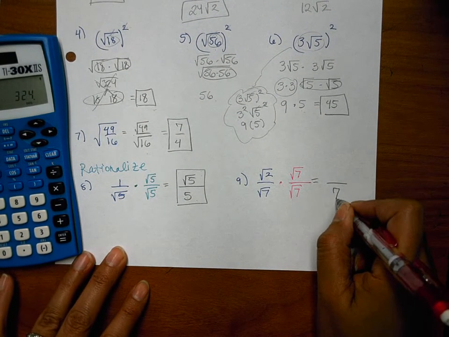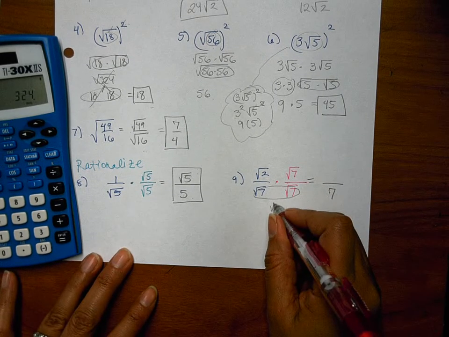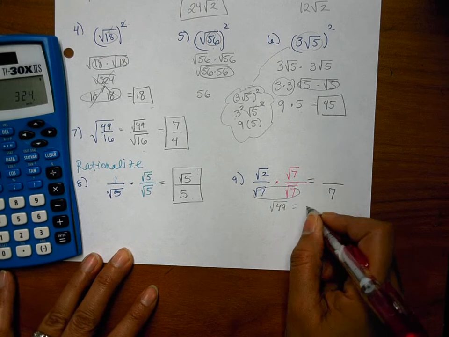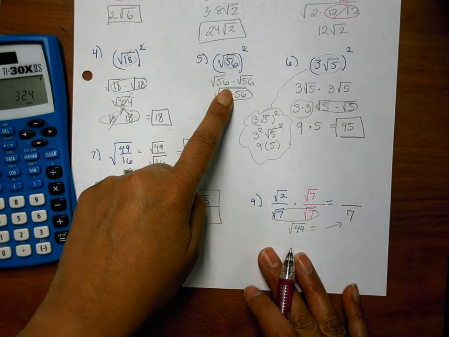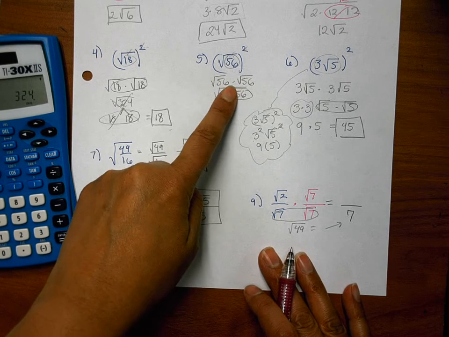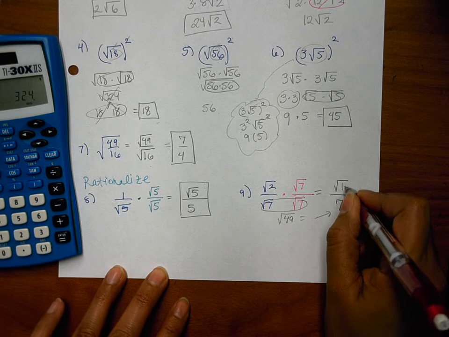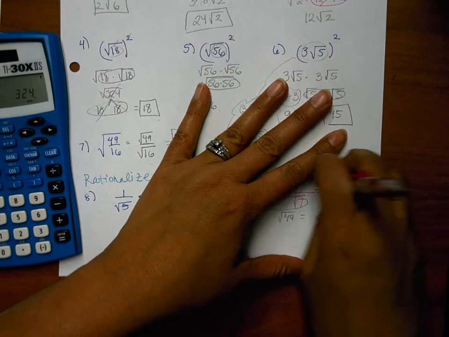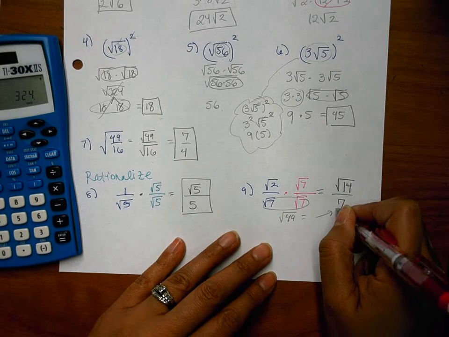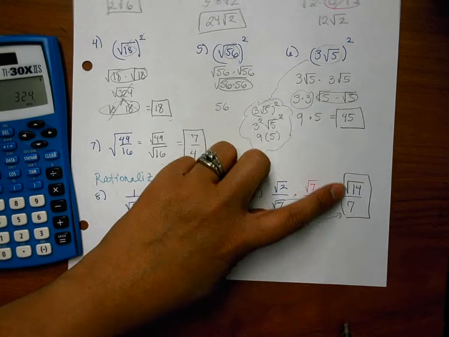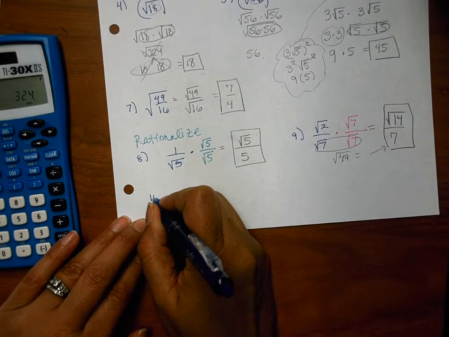Root 7 times root 7, without saying 49, without thinking 49, I'm hoping you understand it's just 7 because it's a pair. Now, it's okay if you process root 49 is 7, but eventually when these numbers are bigger, like that one, you don't want to have to multiply 56 times 56. Do you see that? Okay, root 2 times root 7 is root 14. I'm allowed to put them together because they're both in radicals. So I have the square root of 14 over 7. I'm not allowed to reduce those because one's in a radical and one is not.